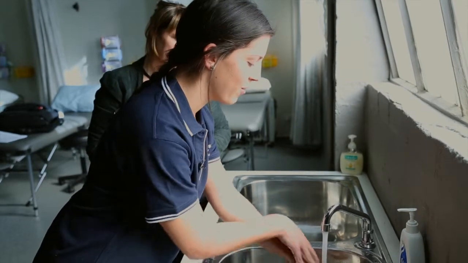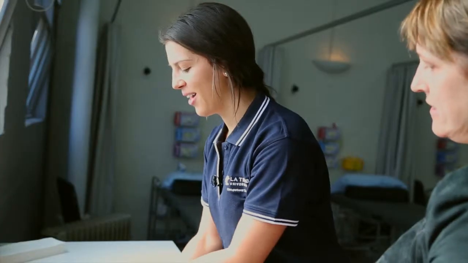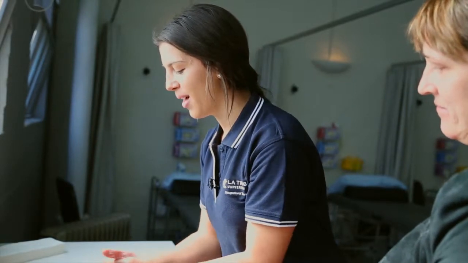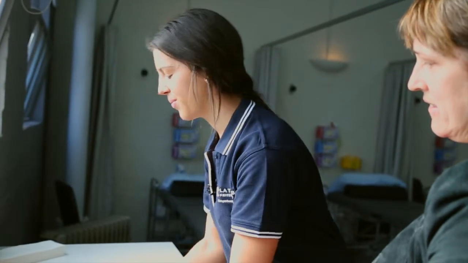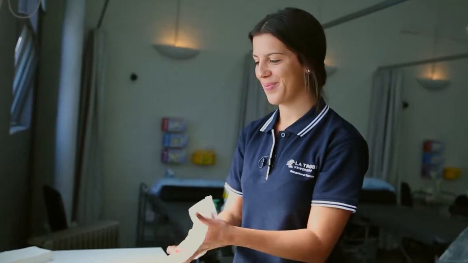I start by rubbing my right palm over my left. Good. And then left over right. And then palms together, fingers interlocked. And then wash my hands and dry my hands thoroughly.